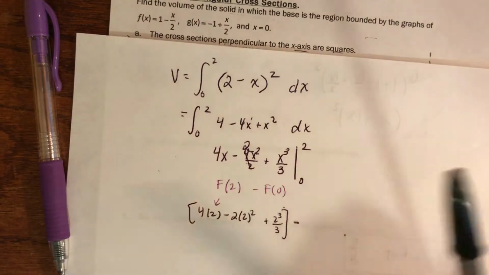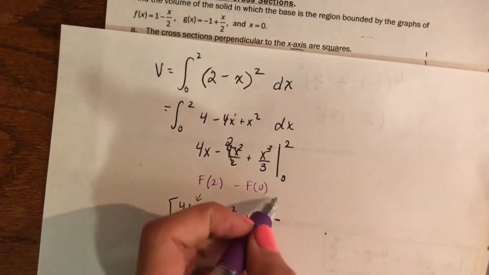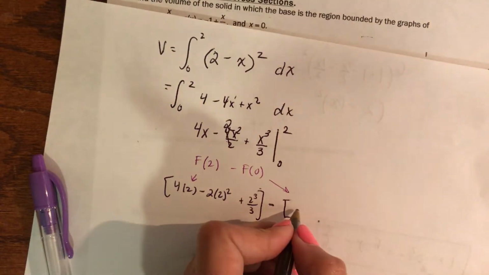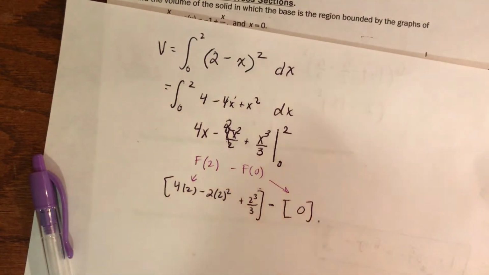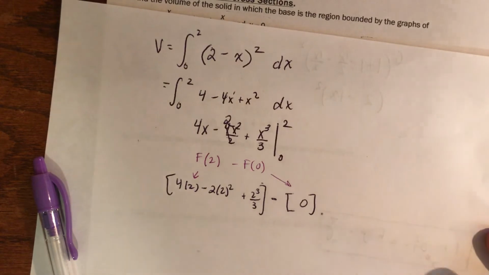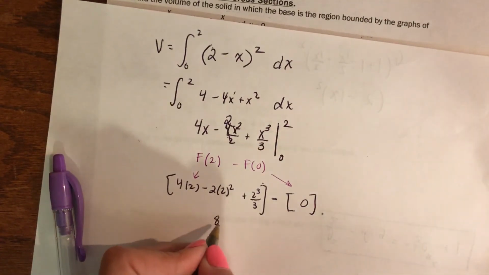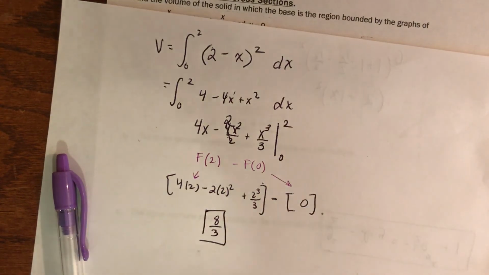Okay. Minus F of 0, which honestly is just going to be 0. There's no point in going through that. Okay, and then when you simplify everything out, what you will end up getting is 8 over 3. Beautiful.